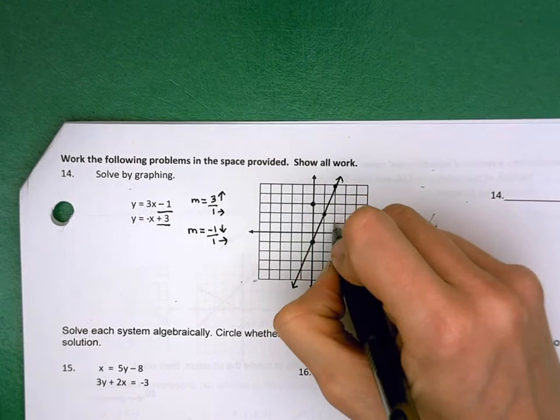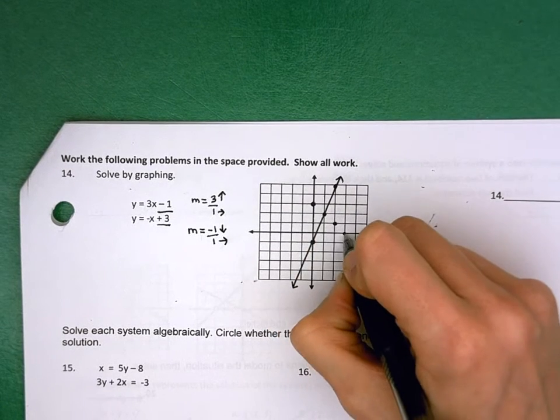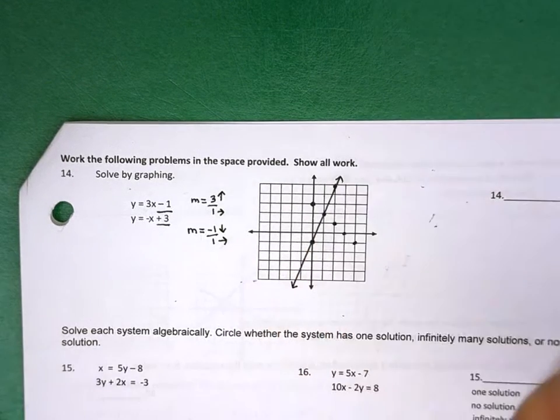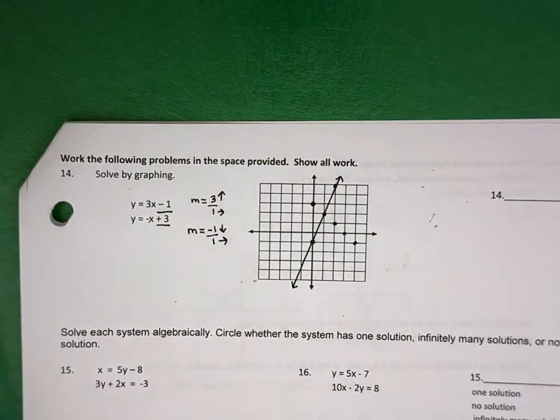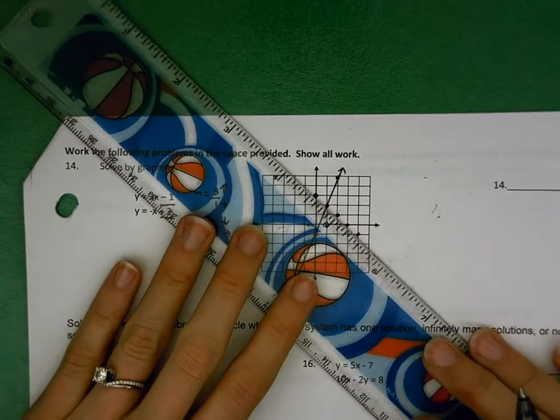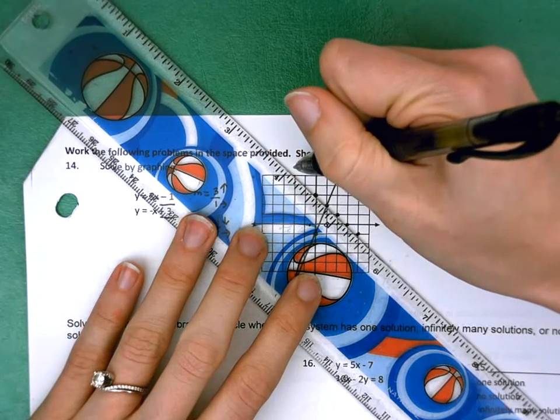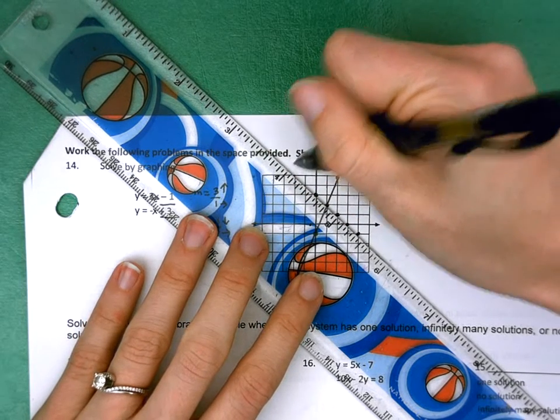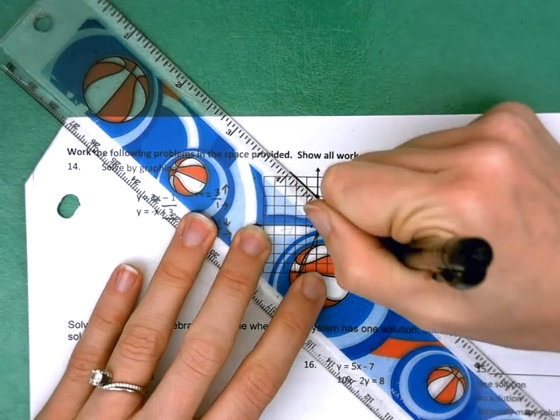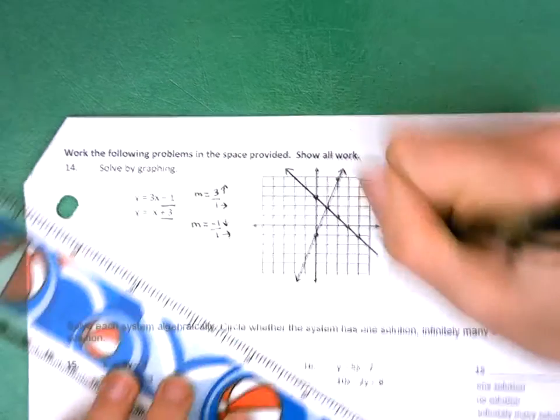Down 1, right 1, down 1, right 1. And you can do as many as you want. Again, you only need 2 to make a line. I'm going to go ahead and connect that to make my second equation, or my second line, I should say, here.